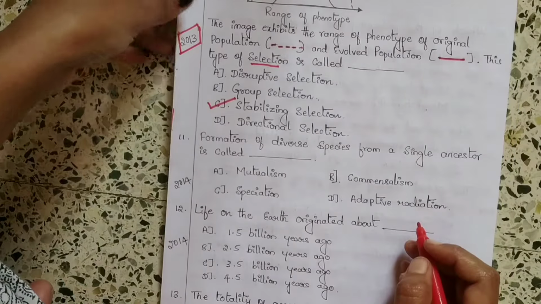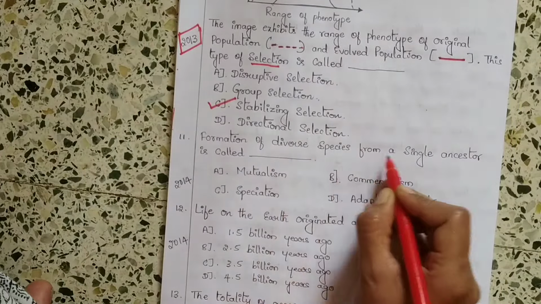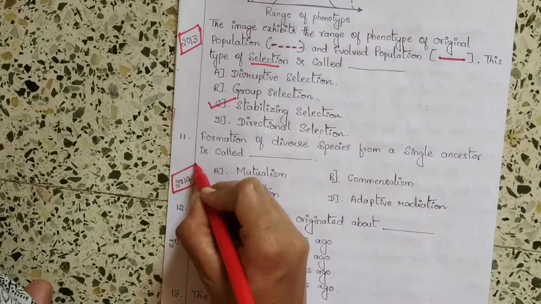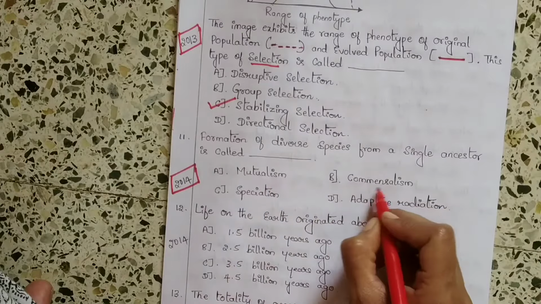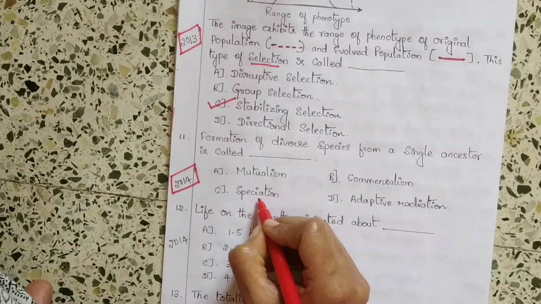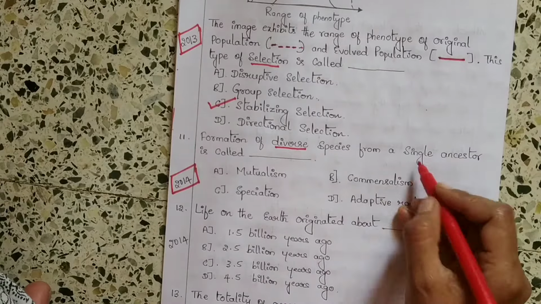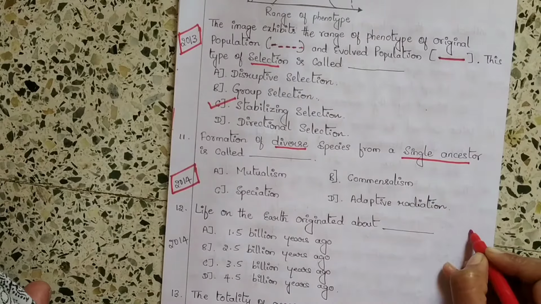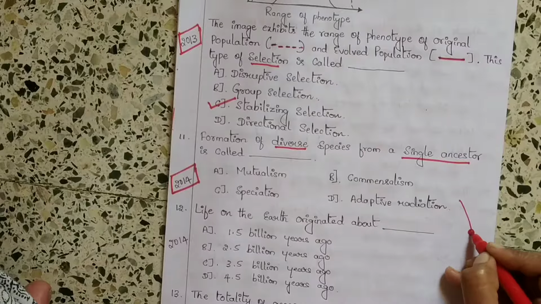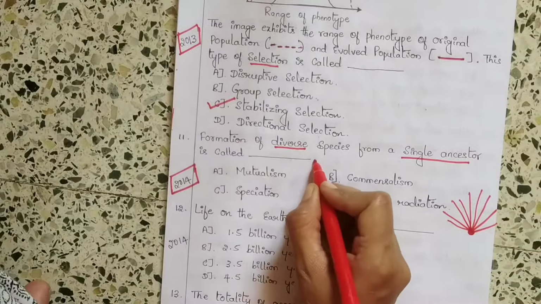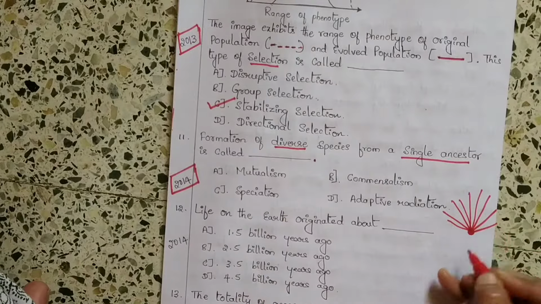Let us move on to the next question, asked in the year 2014. The formation of diverse species from a single ancestor is called: first option mutualism, second option commensalism, third option speciation, and fourth option adaptive radiation. Formation of diverse, meaning many different varieties of species, from a single ancestor. The question is what that is called.